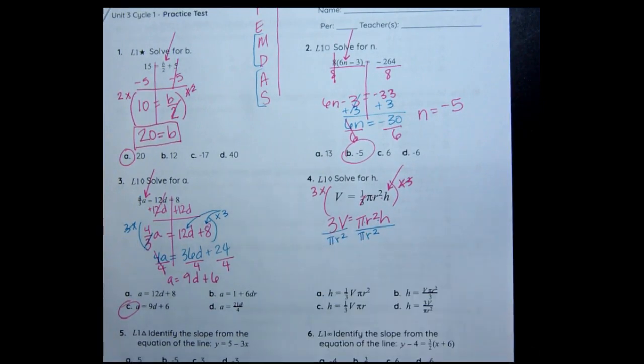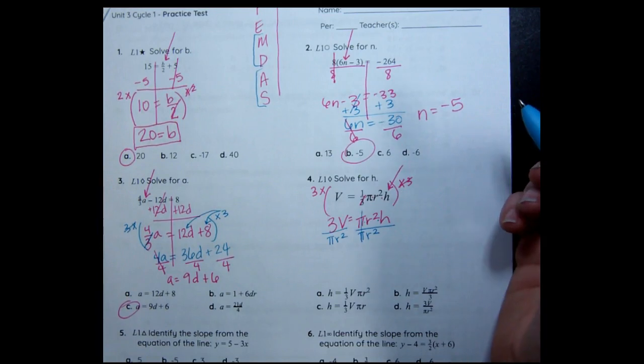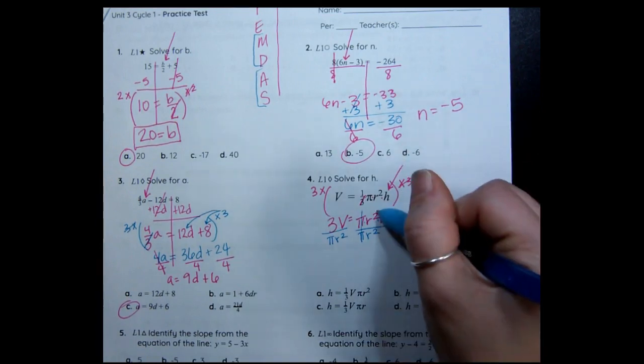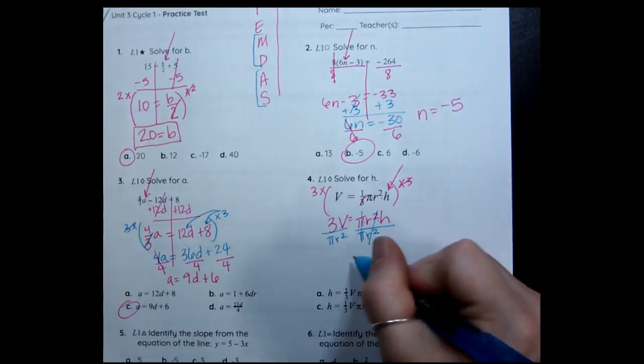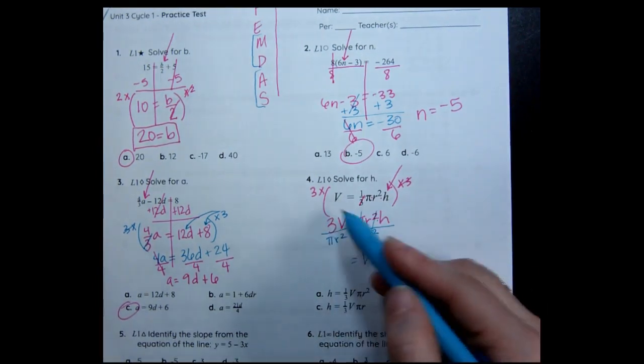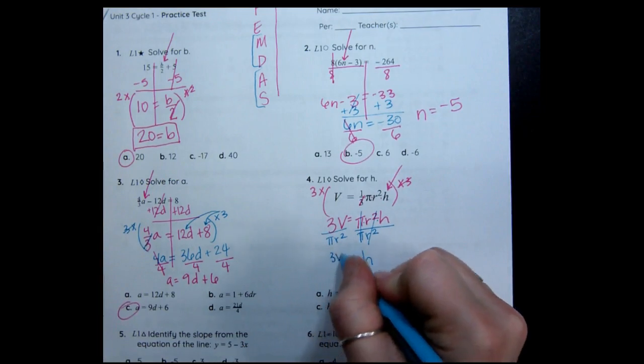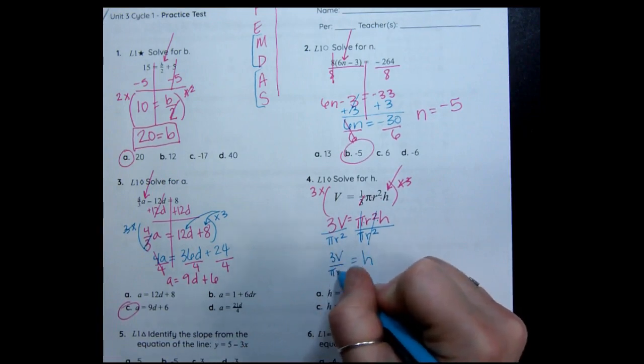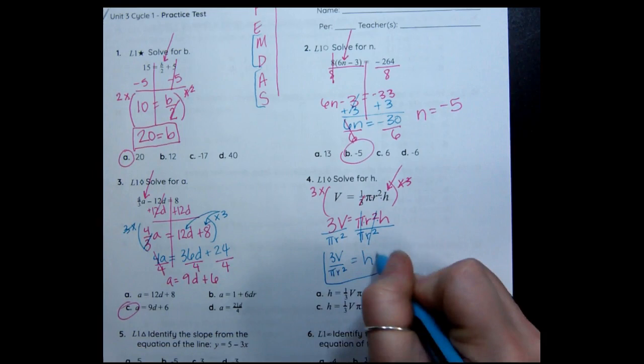Okay, so pi divided by pi is 1. R squared divided by r squared is 1. 1 times h is h. And then this, I have no idea what that is because I don't know what any of these variables are. So we would leave it just like that.